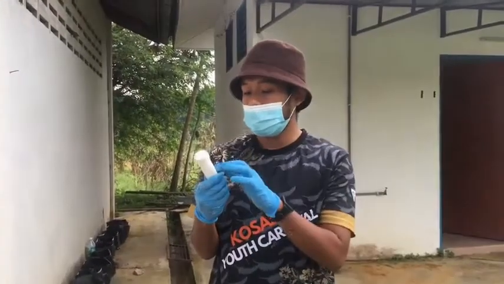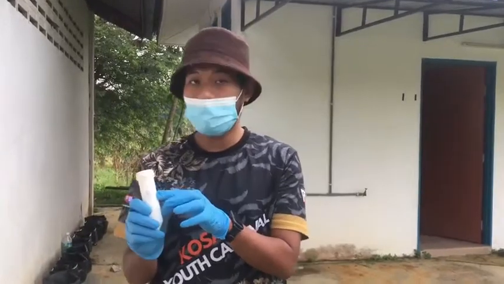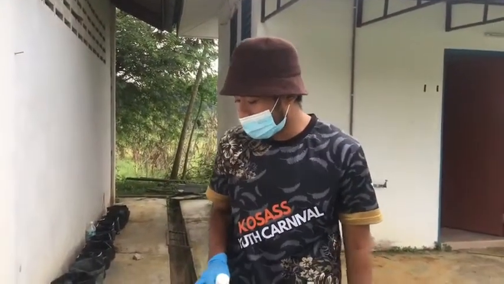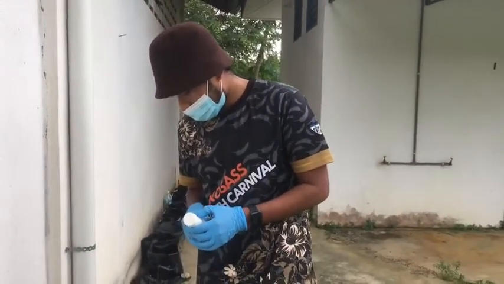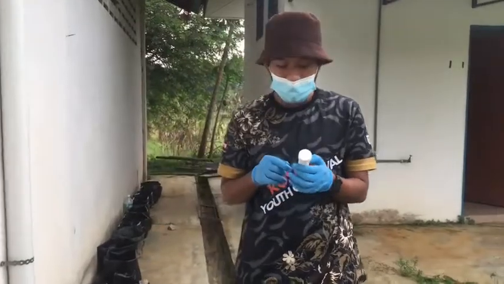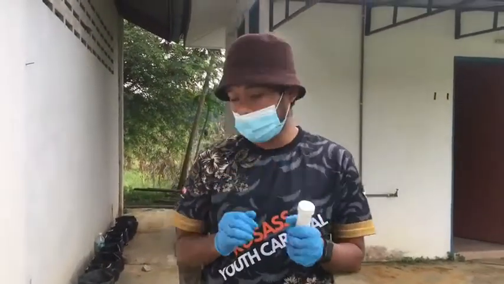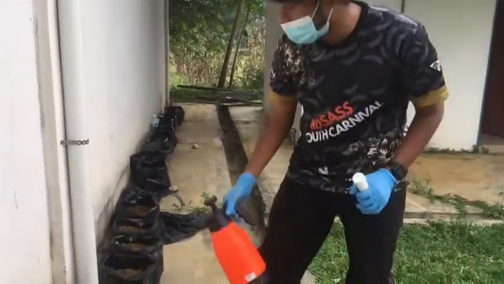Duron has an application rate of about 90 milliliter per 10 liter. So we will be using about 5 milliliter per 400 milliliter of water, and we mix it together, and then we will spray it thoroughly on the treated polybags.